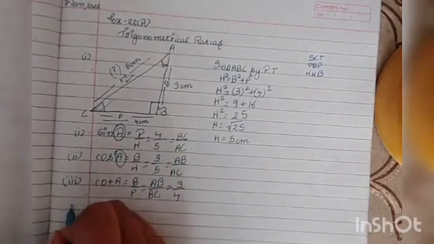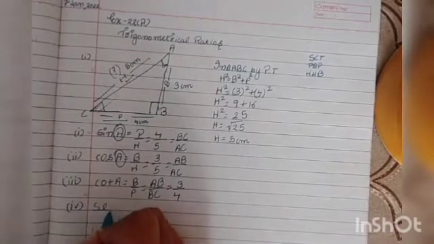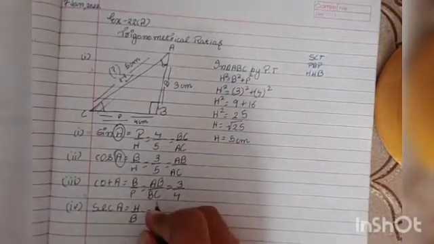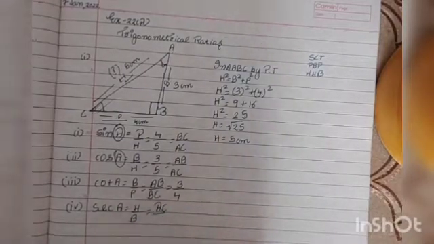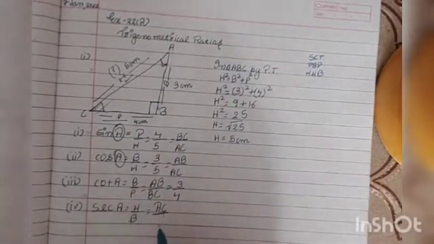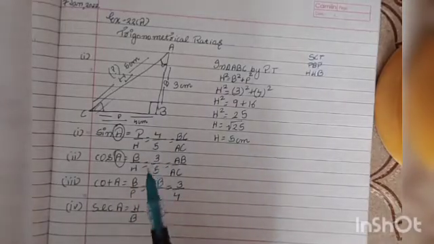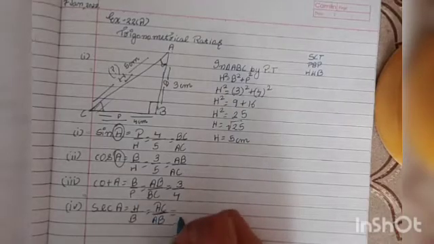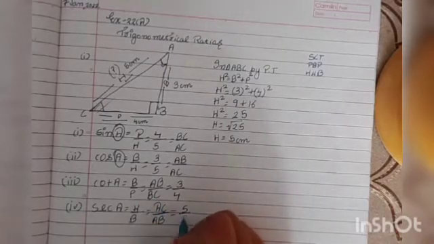And then fourth question, secant A equals H upon B. H is the hypotenuse, and as we know, the hypotenuse remains the same. So it is AC, and base is AB. Hypotenuse remains the same, 5, and this is 3.